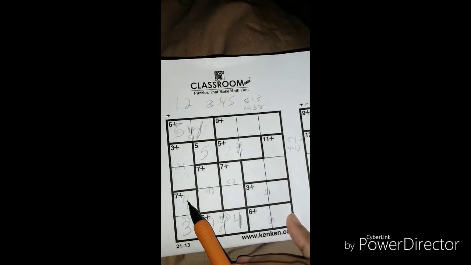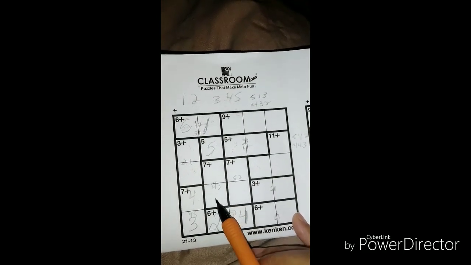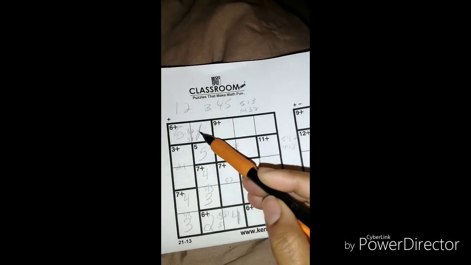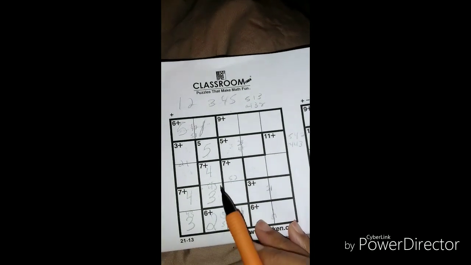Here, I see another clue. If I have to have a 4 here and I have to use 4 and 3 here, that means my 4 cannot go here. So it'll be double with this particular row. I have to put the 4 here and the 3 here. So let me check my row. 1, 2, 3, 4, 5, which is great. Very good. We have a row completed there.